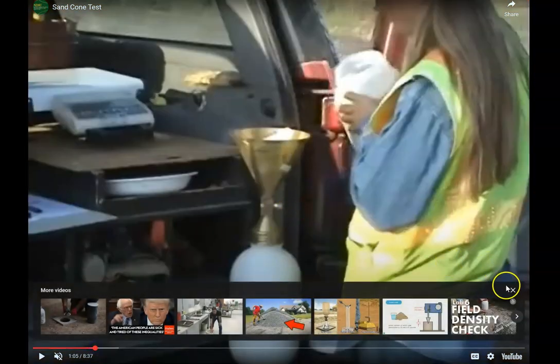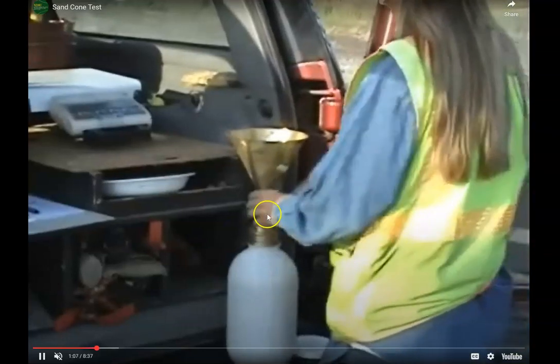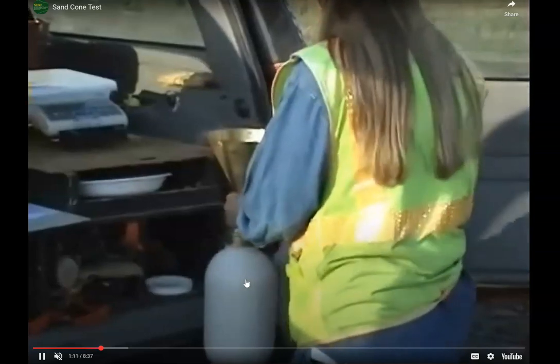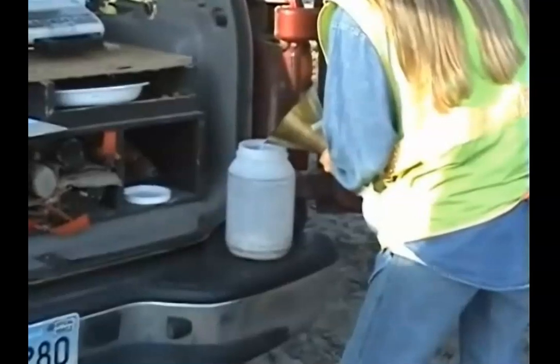So this is the jar that we can use. It has a cone. We fill this jar with sand and we know what is the specific gravity of that sand.